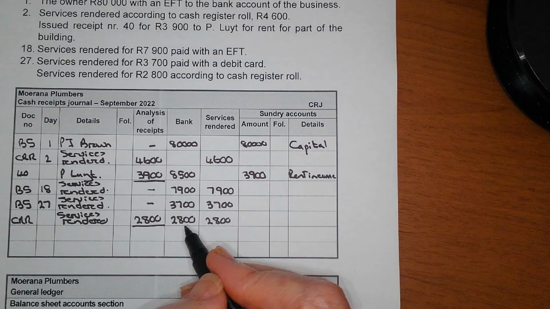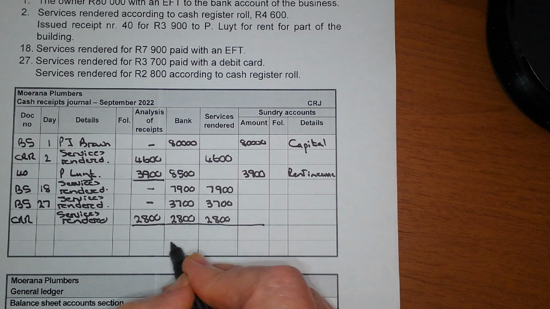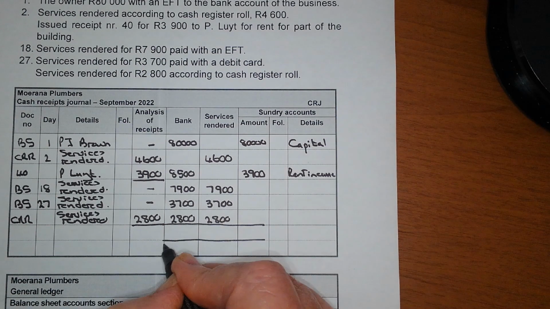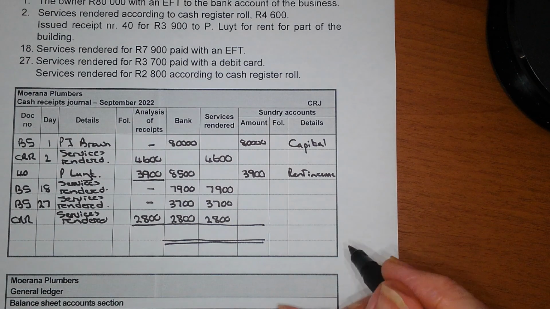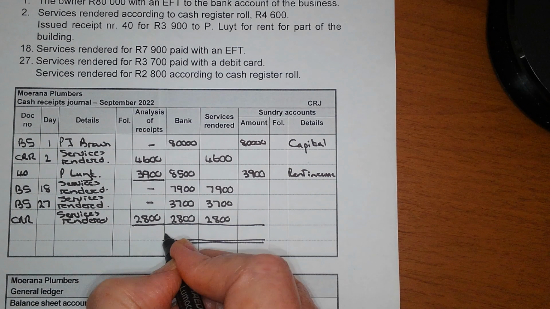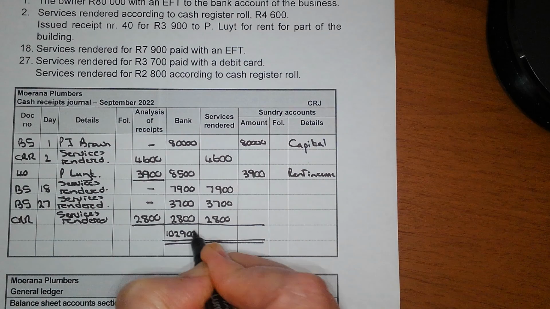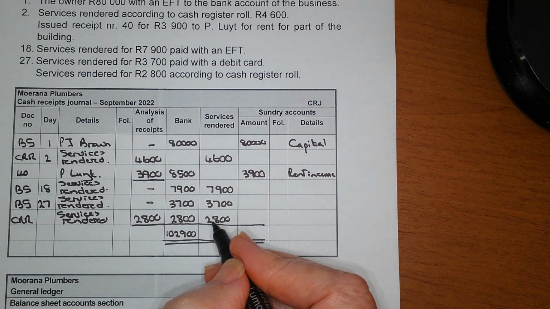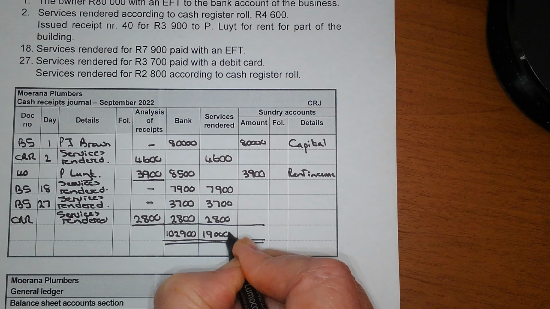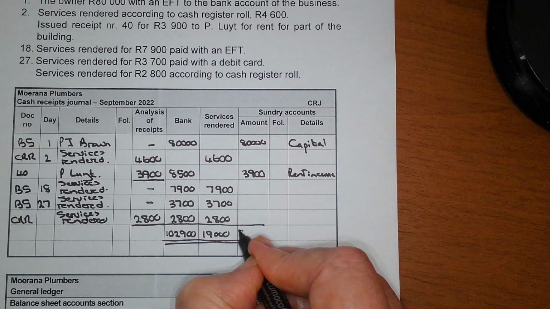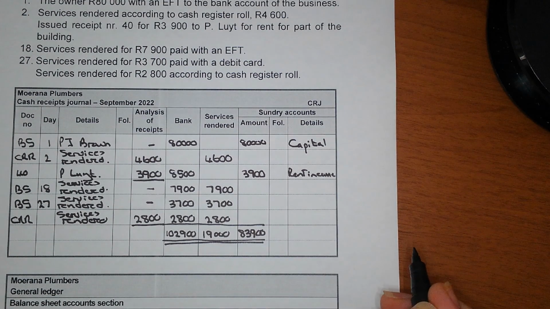We are at the end of the month now, so we have to add up the totals to see what is the total in the various columns so that we can determine how to post it to the ledger. In the bank column is 102,900. Services rendered is 19,000. And the total of the sundries account column is 83,900.